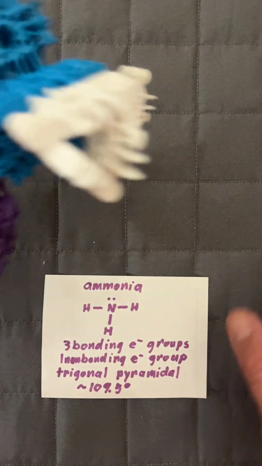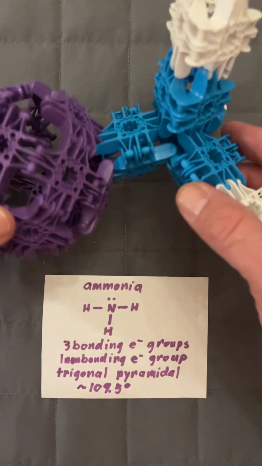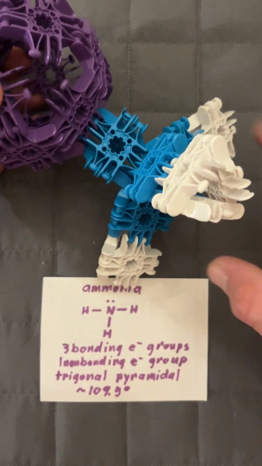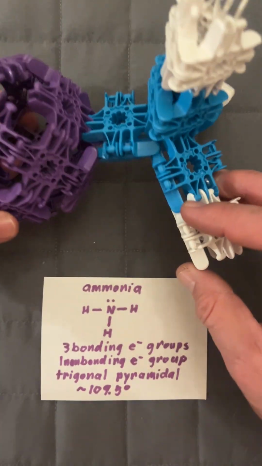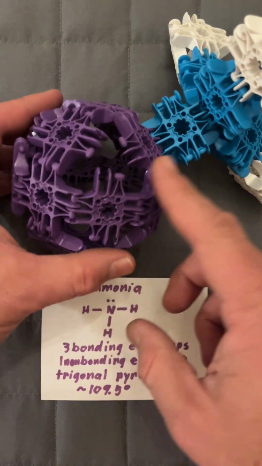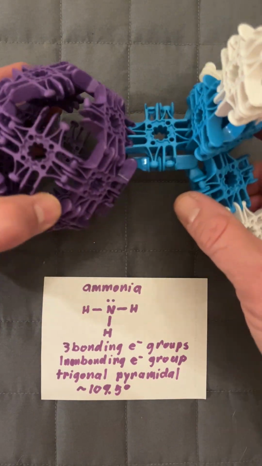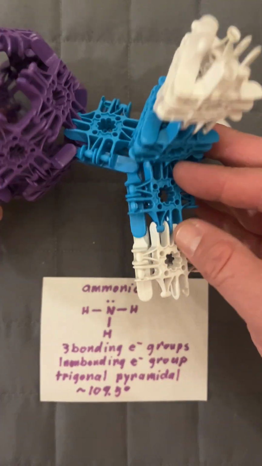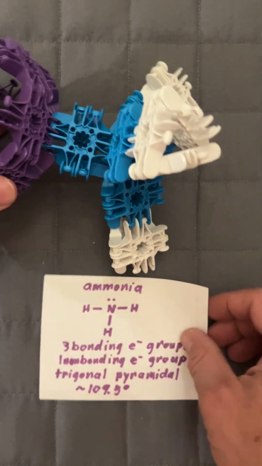Here we have a model of ammonia with three bonding electron groups on the central nitrogen and one non-bonding electron group represented by this large sphere. And we have a trigonal pyramidal geometry with an angle of about 109.5 degrees.